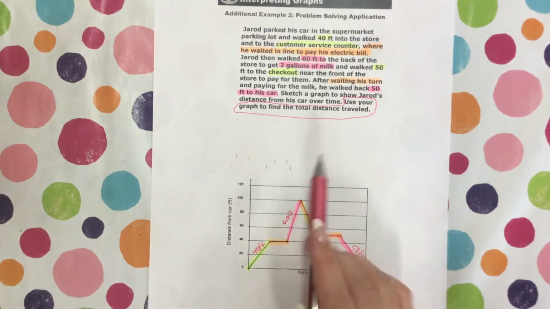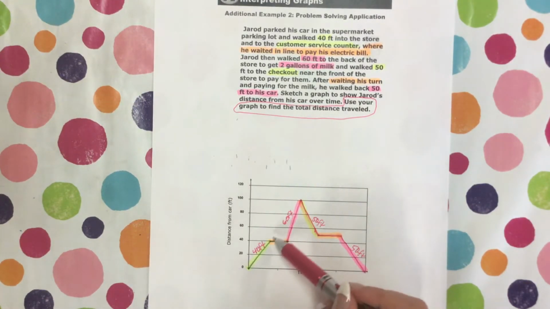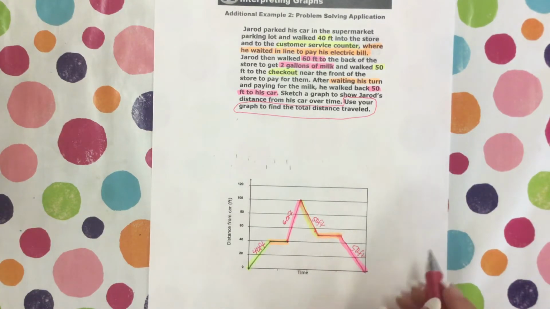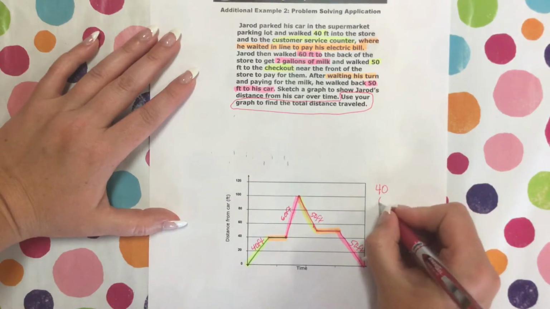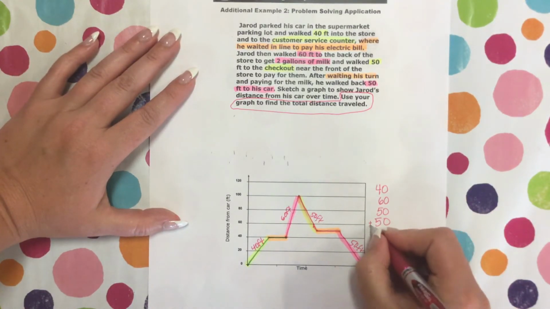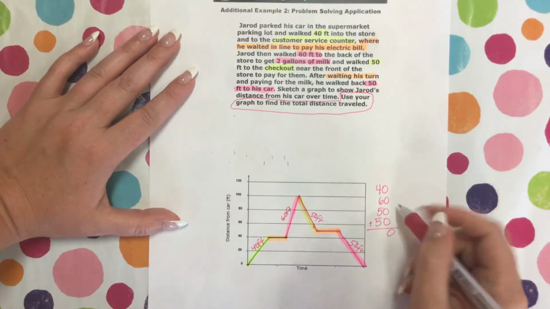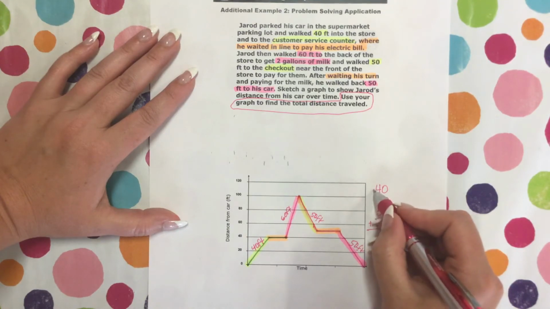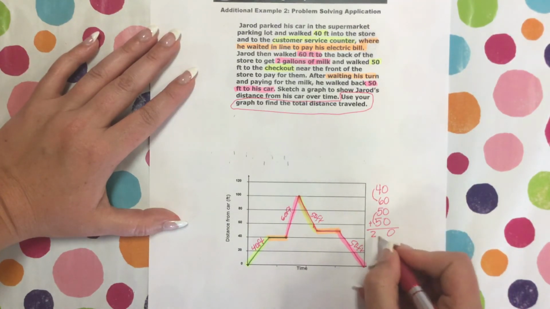So if we want to find the total distance traveled, we're just going to add up all of these numbers. So we're going to add up on the side 40 plus 60 plus 50 plus 50. That's all 0s. And then 4 plus 6 is 10, and 5 plus 5 is 10, and 10 plus 10 is 20.